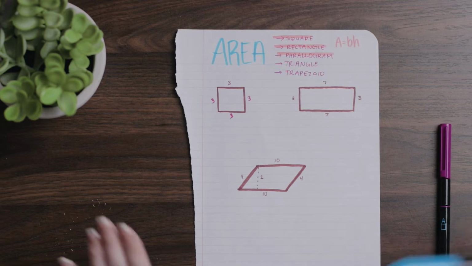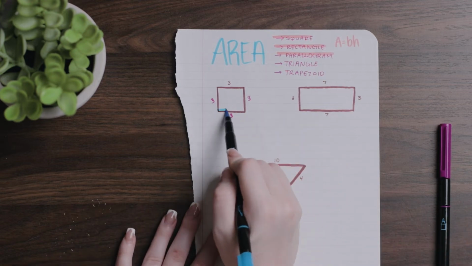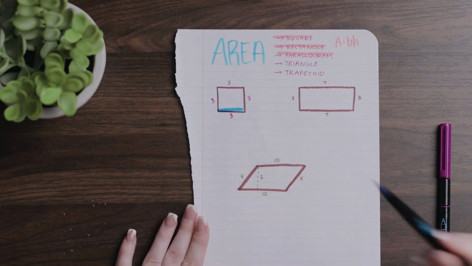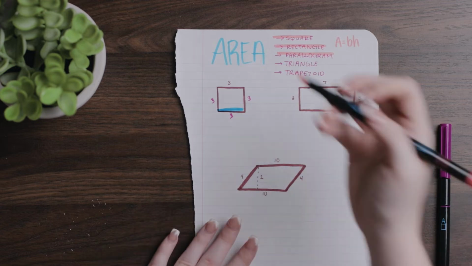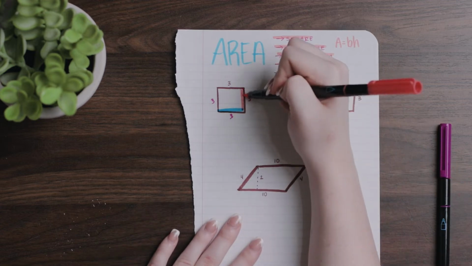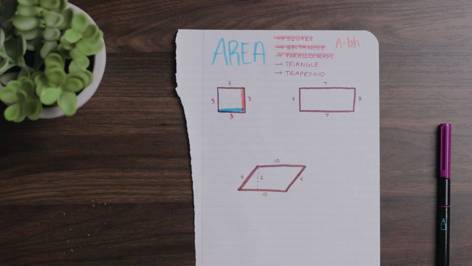I'm going to find the base. Now my base is usually at my bottom, right here. And then I'm going to find the height. I'm going to find how tall my shape is. And I'm going to highlight it like that.